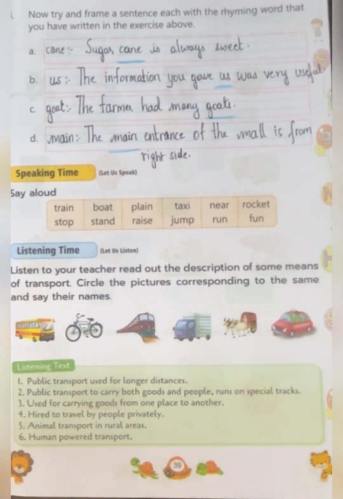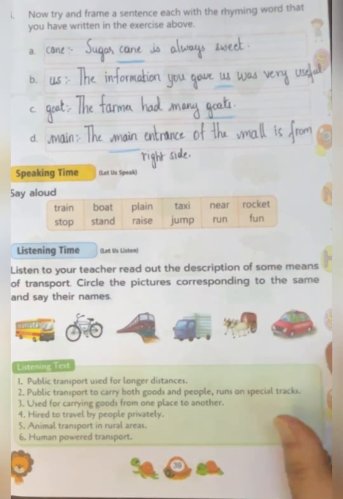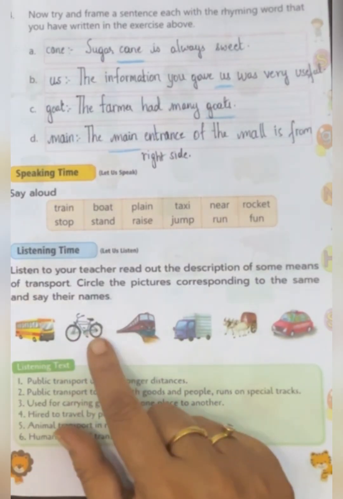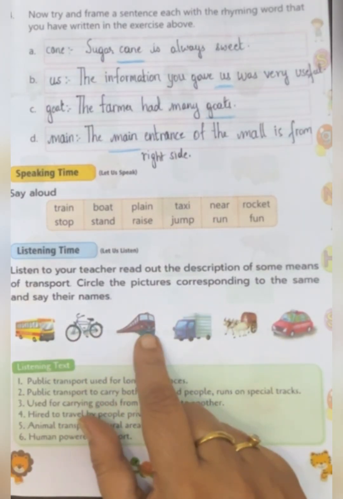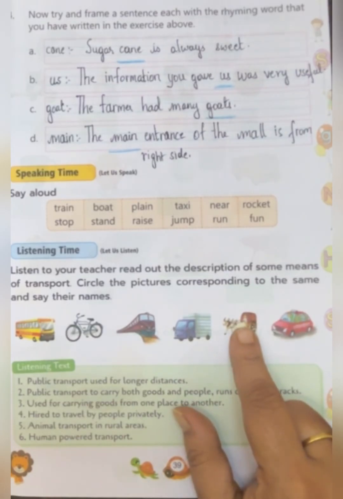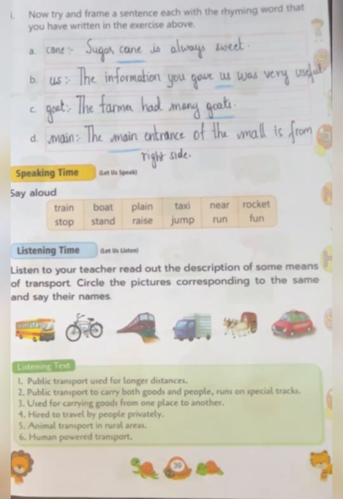Okay, which transport, first of all, amongst this, which in all are public transport? This is a school bus. No, it's not a public transport. Cycle, no. Train, public transport. Truck, no. Car, in olden days, yes. And this seems to be a taxi. Yes, this is a public transport.